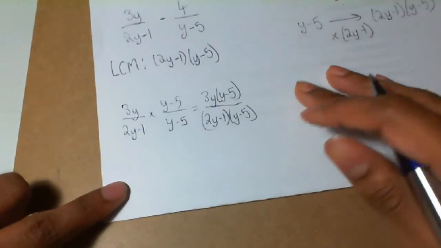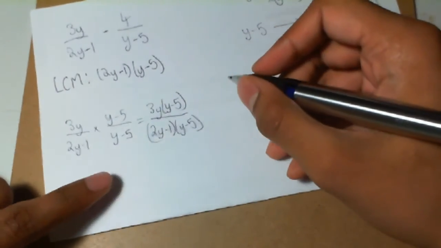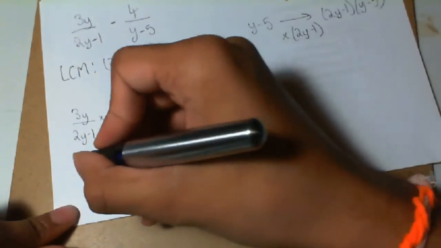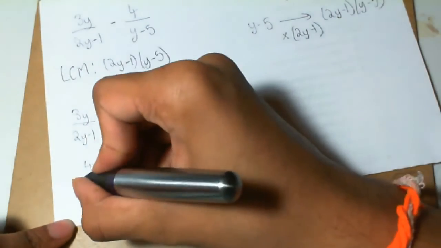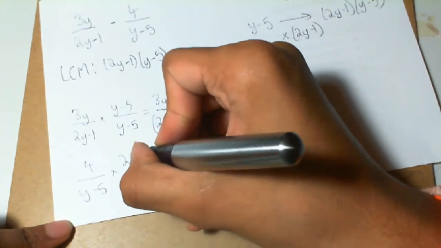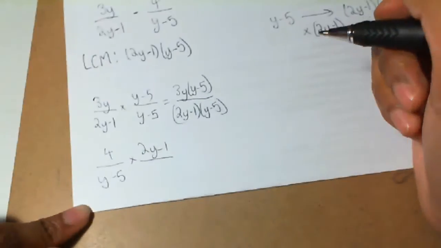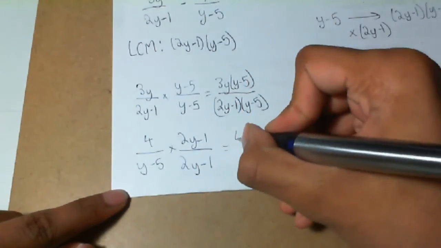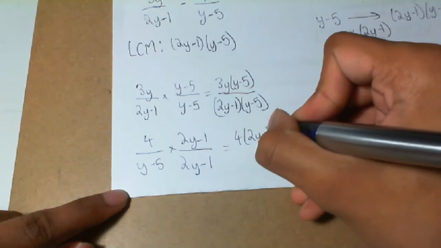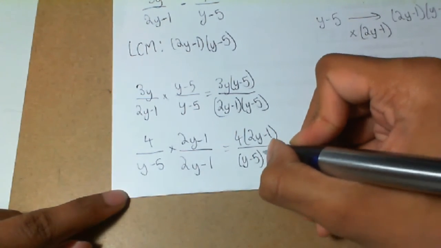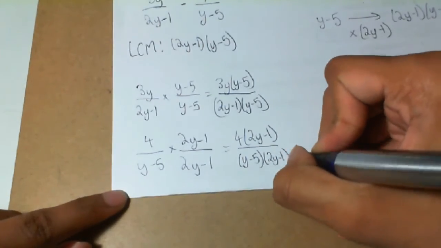There we go. And then we're going to do the same thing for 4 over y minus 5. We're going to multiply by 2y minus 1 on top and bottom. You're going to get 4 times 2y minus 1 divided by y minus 5 times 2y minus 1.